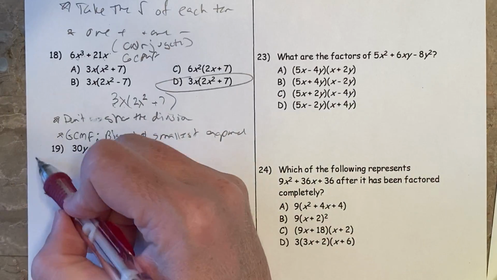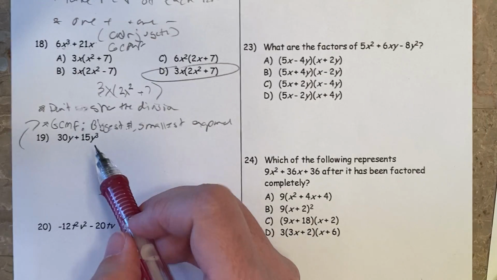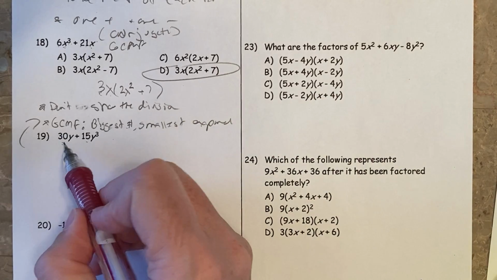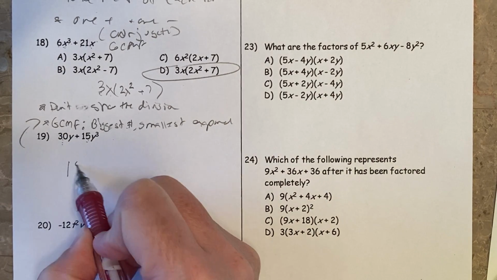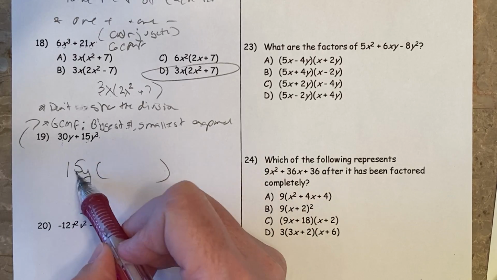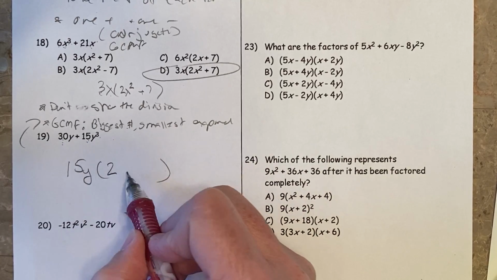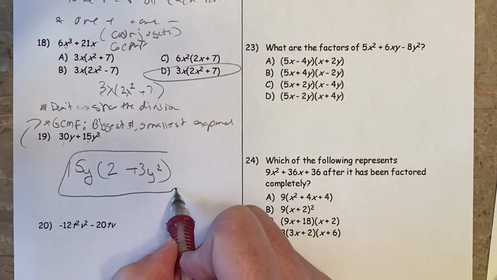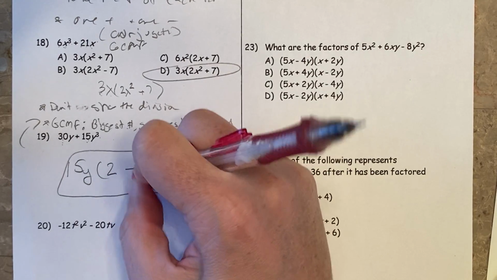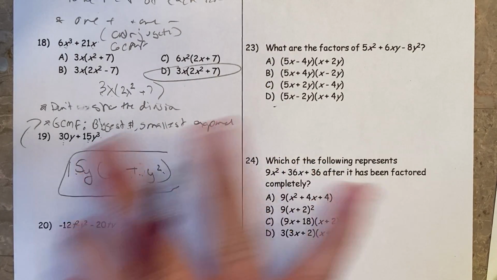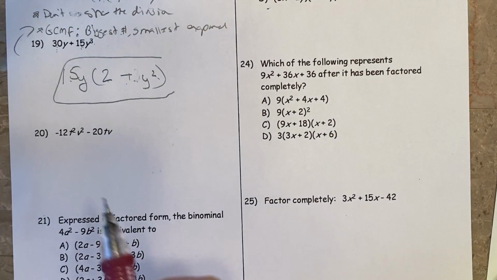All right, number 19 is another GCF. It's not a trinomial. They're not perfect squares, so you know it's GCF. And always start with GCF first. So 30 and 15, the biggest number is 15, and this would be y because you're taking the smallest. So 30 divided by 15 is 2. And 15 divided by 15 is 1. So 2 plus y squared. There we go.